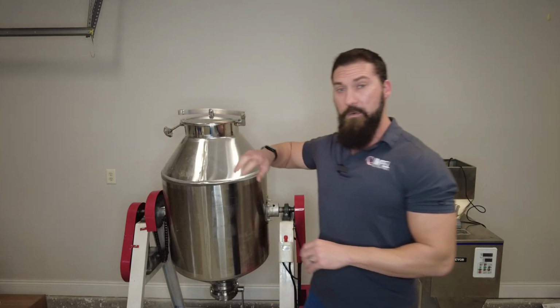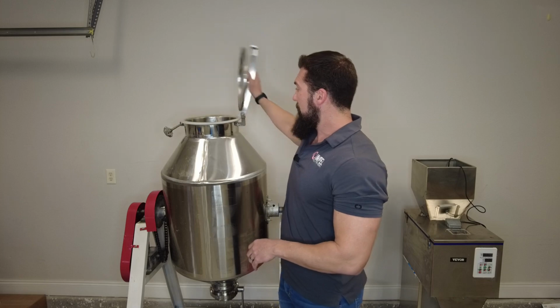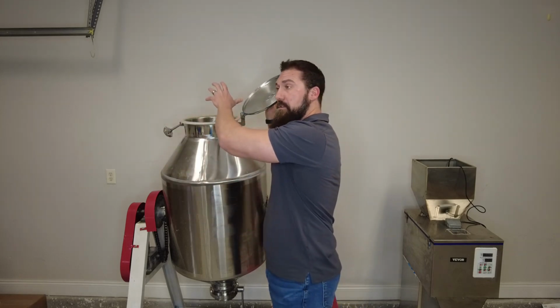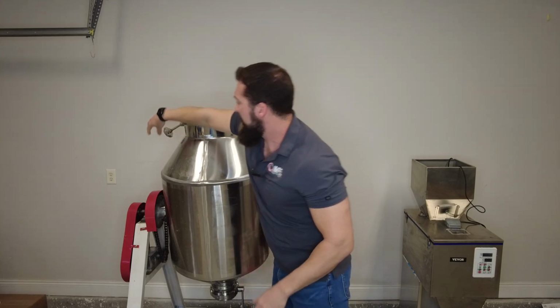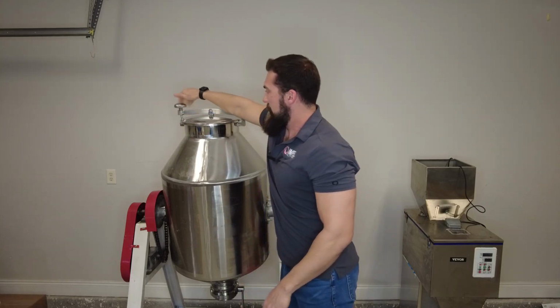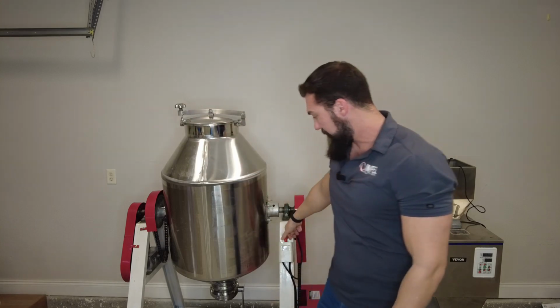Let's talk about some of the basics of this machine. All of the raw materials go into the top here. Has a nice seal. Tighten it down. Then we'll flip this switch.